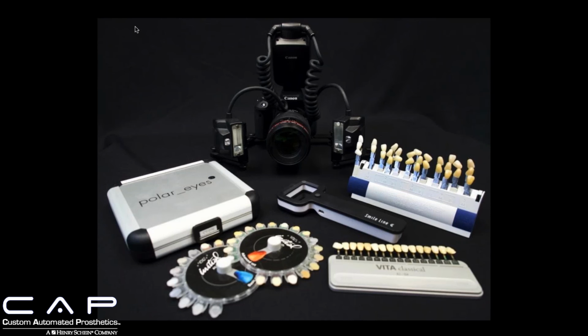In the middle there is the Smile Line Smile Light, which has become essential in my shade taking kit, and that's a color corrected light that you can use to pick your shade tabs, whichever ones you're going to be using. Sometimes your lighting, whether in the operatory or in the lab, isn't always perfect, so this really helps with that.